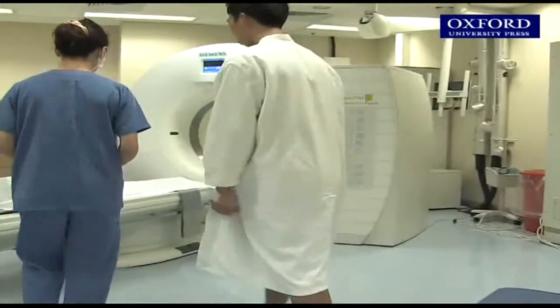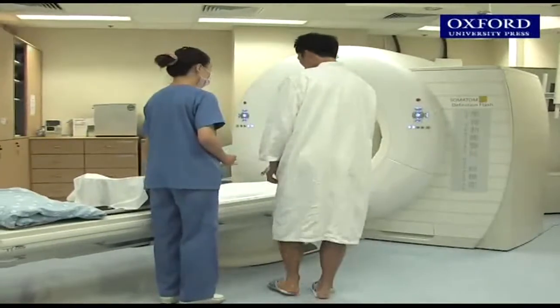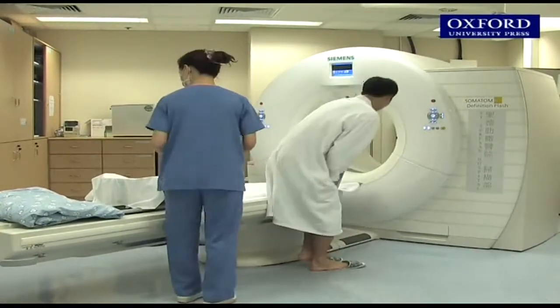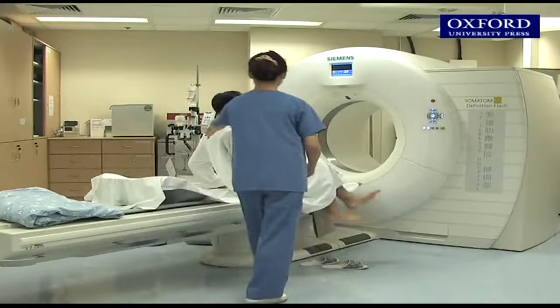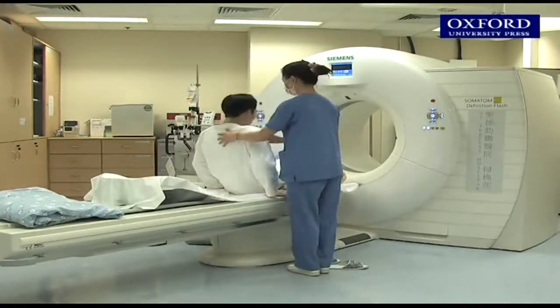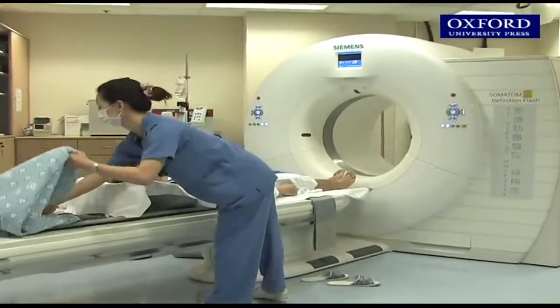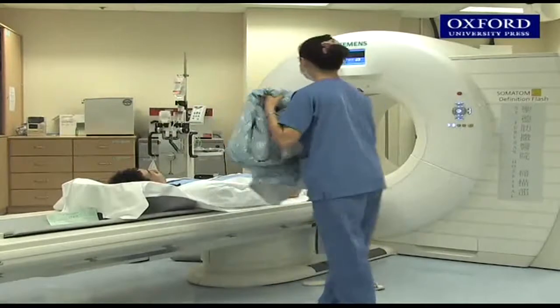This is a CT scanner. Inside the machine there is an X-ray source on one side and a row of detectors on the other side. Before the scan, the nurse will position the patient on the examination bed.